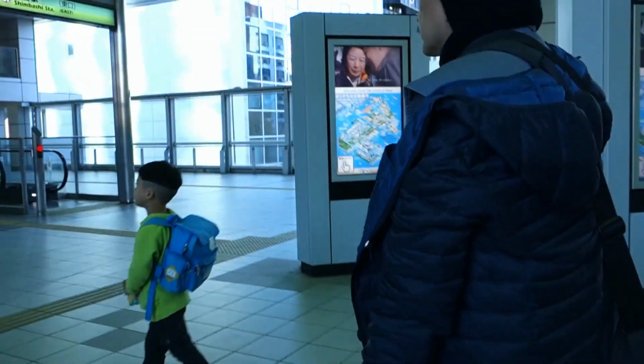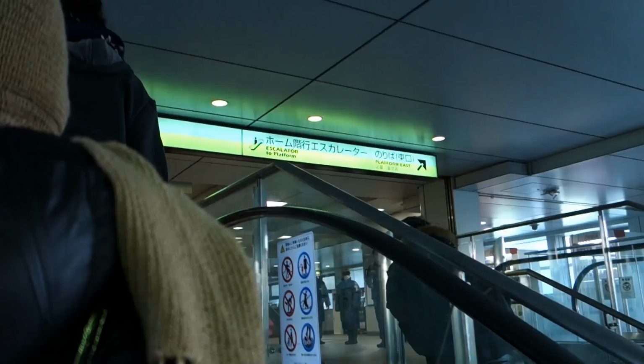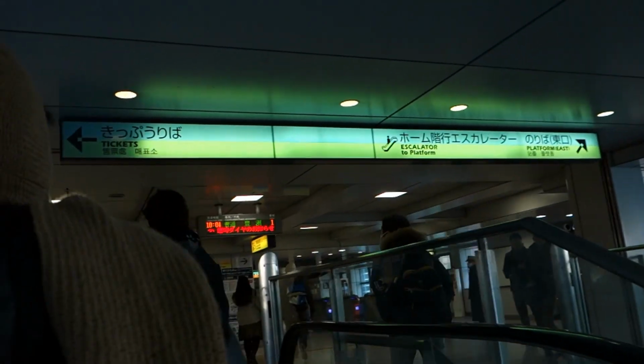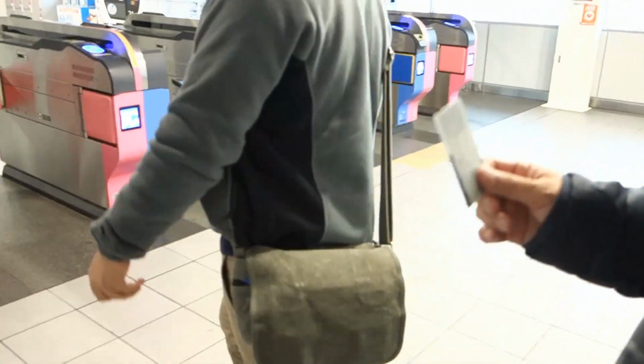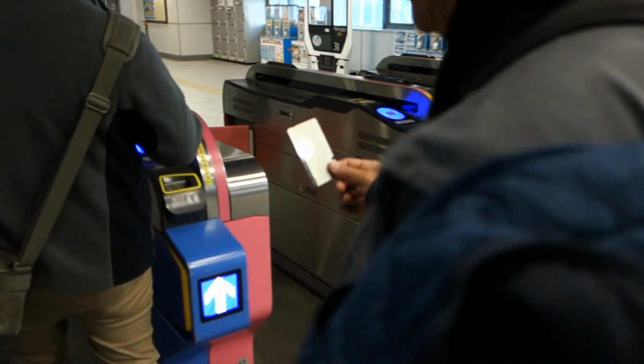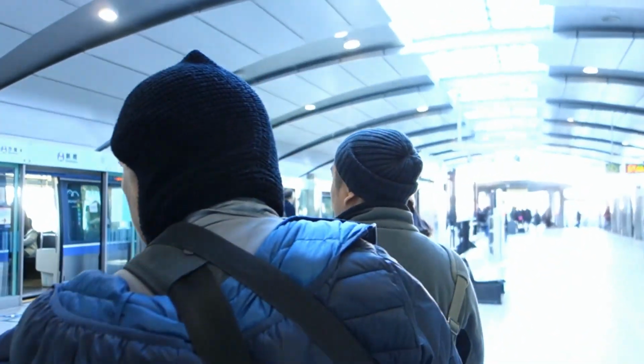After that, we again have to go upstairs to proceed to the train platforms. We used train tickets in entering the ticket gates of the Yurikamome Line, but you can also use Suica card or Pasmo card.